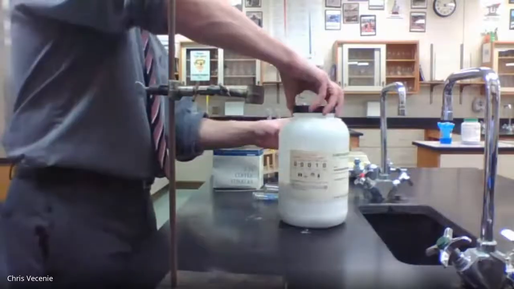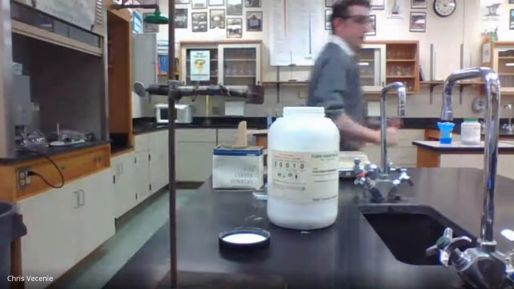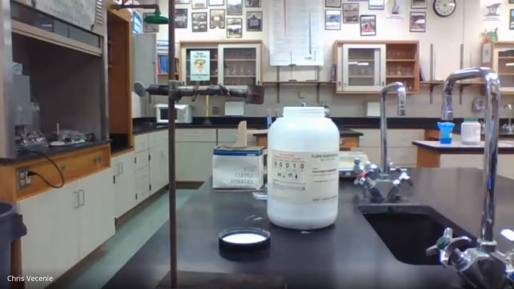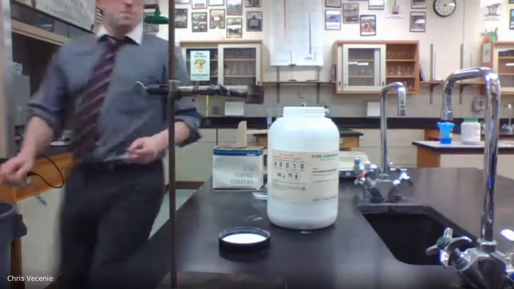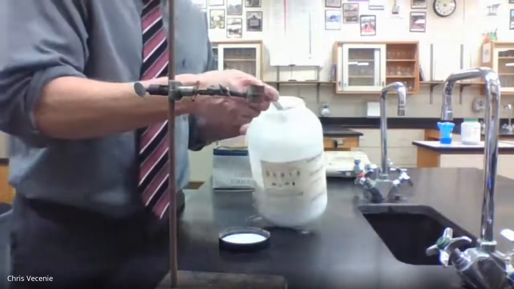So I'm going to take a scoop of my calcium carbonate using my scoopula. It's just a white powder.